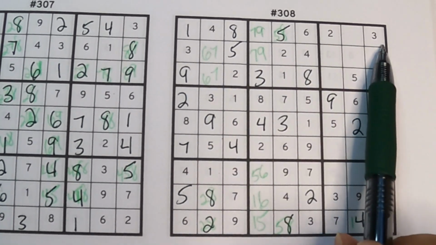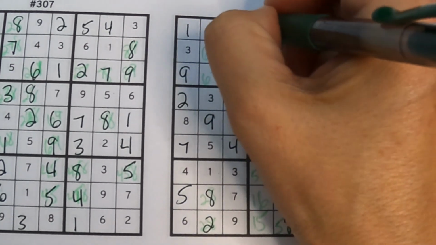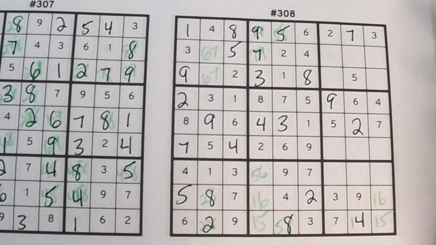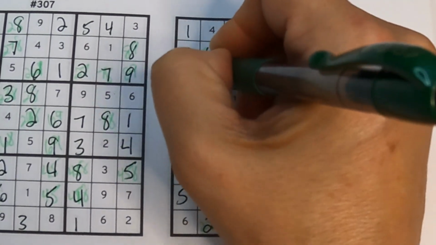For this top row now, we're missing 7 and 9. We've got a 9 here, so 7, 9. And that 9 makes this our 7. And that 7 makes this our 6, 7.